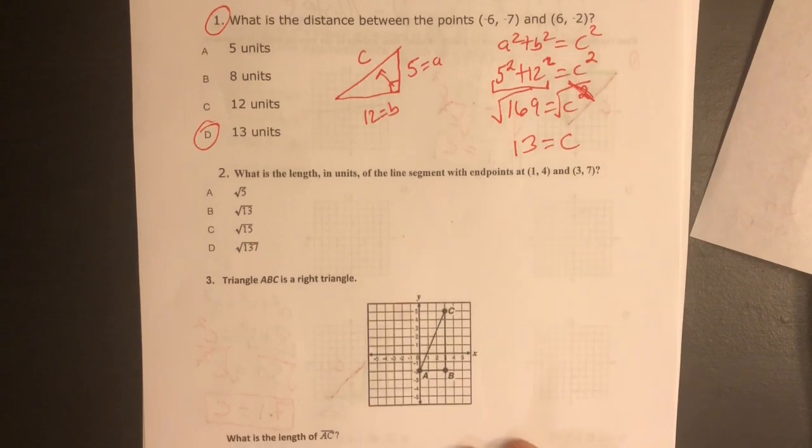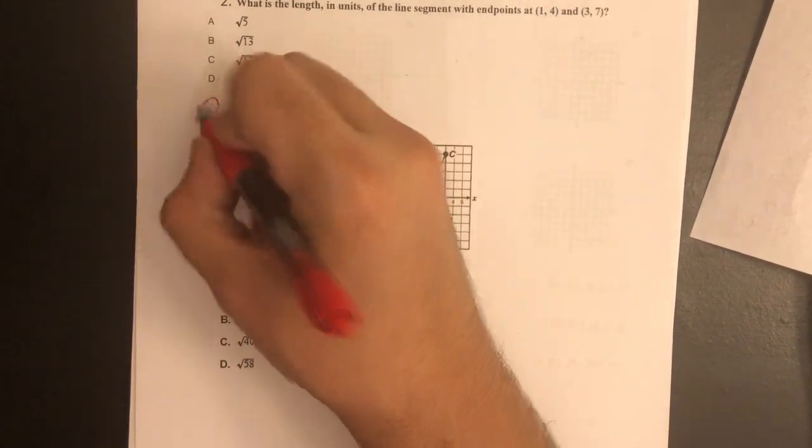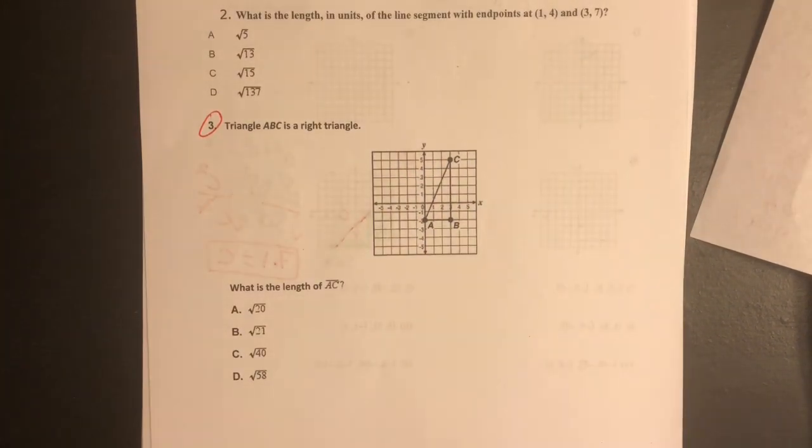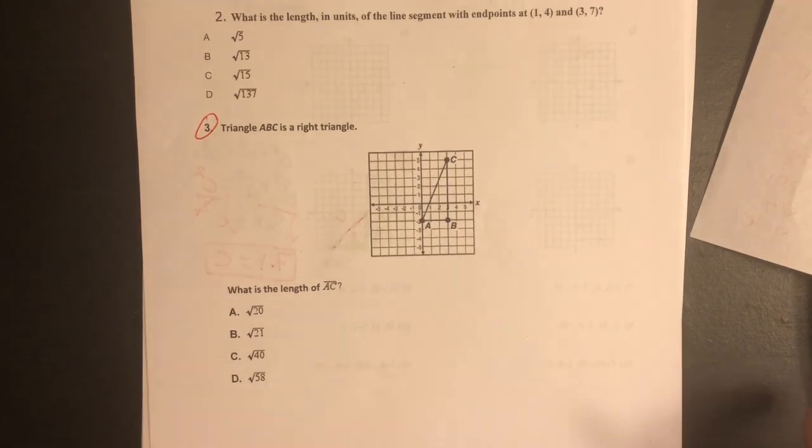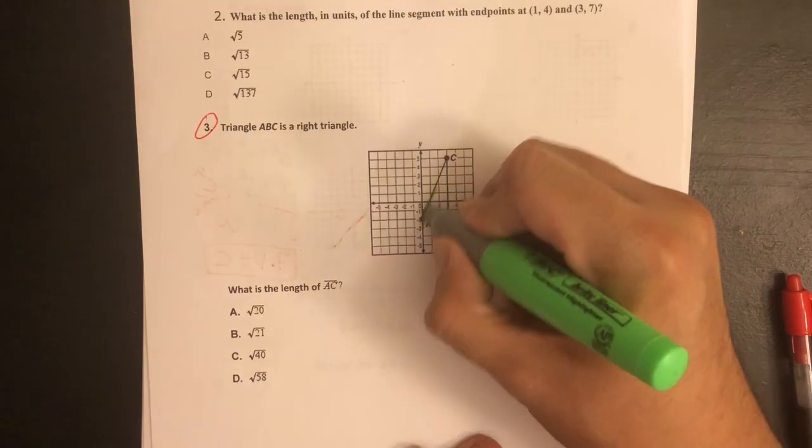Okay. The next one we're going to do is number 3. Triangle ABC is a right triangle. What is the length of AC? So AC is right here.